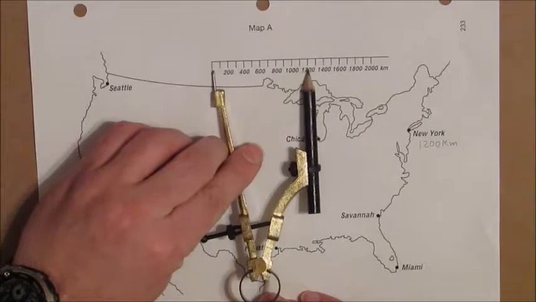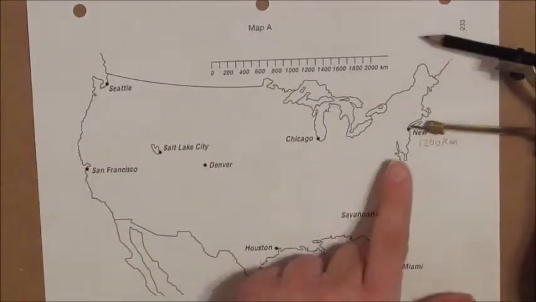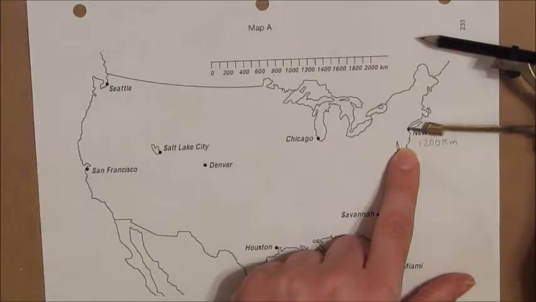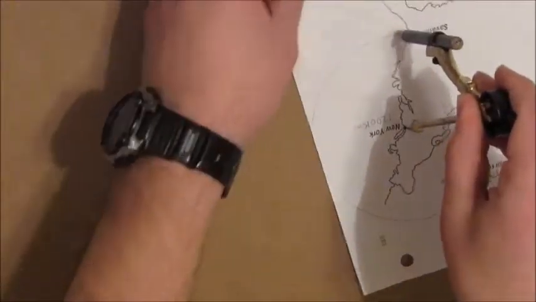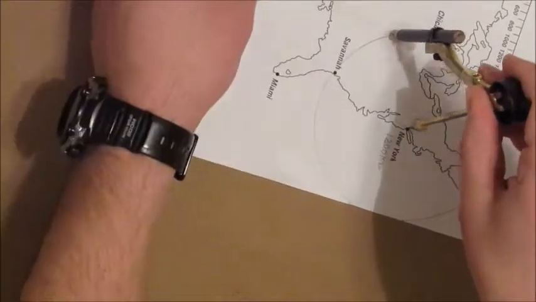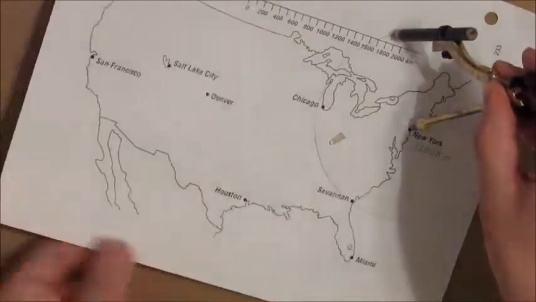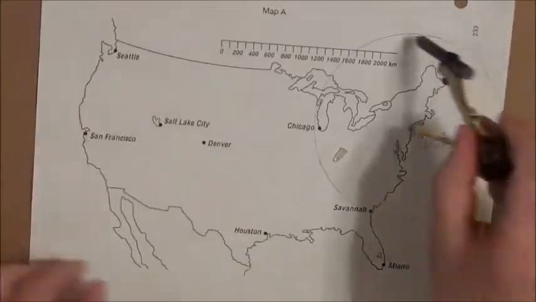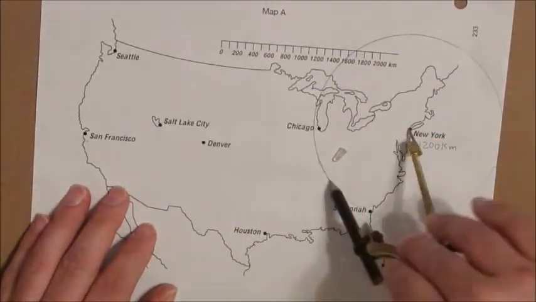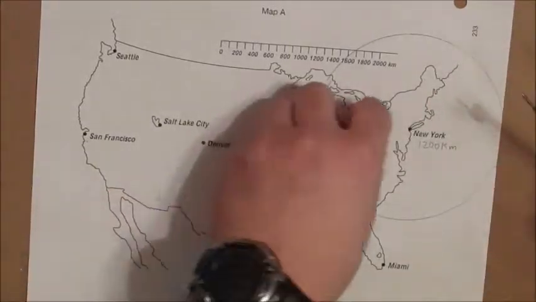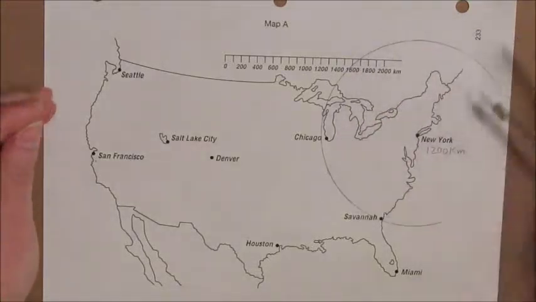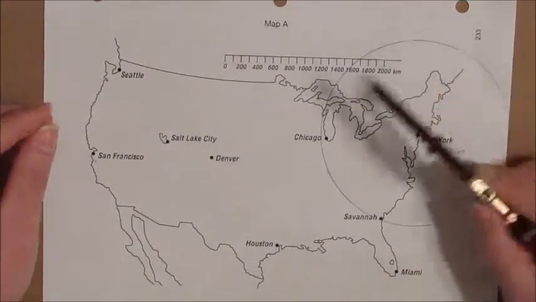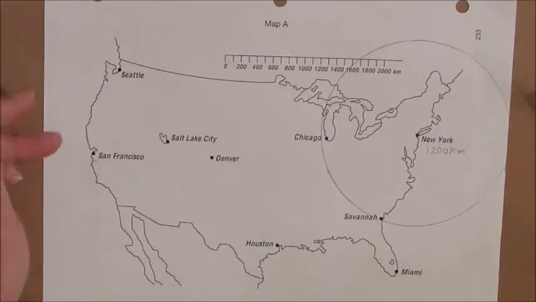Again, we're at 1,200 kilometers away, so you're going to put the point of the compass on New York, and then you're going to spin your paper around underneath the compass. It's easier to spin the paper than it is to spin the compass. As long as your compass didn't move any, you should have drawn a nice perfect circle. So with one set of data from one seismograph, we know that the earthquake happened somewhere around on that circle.